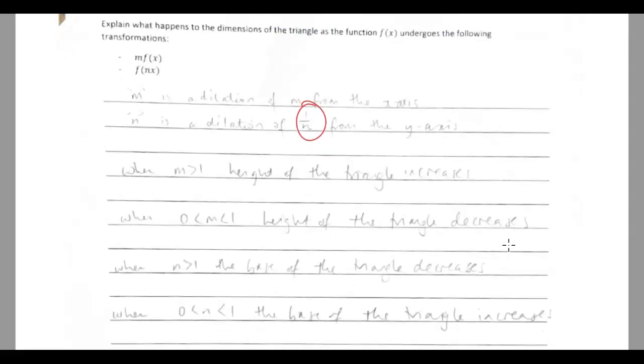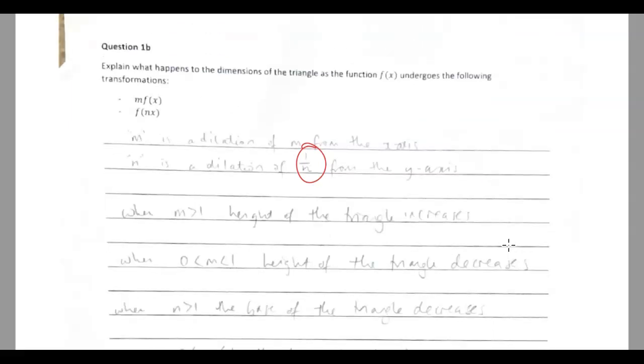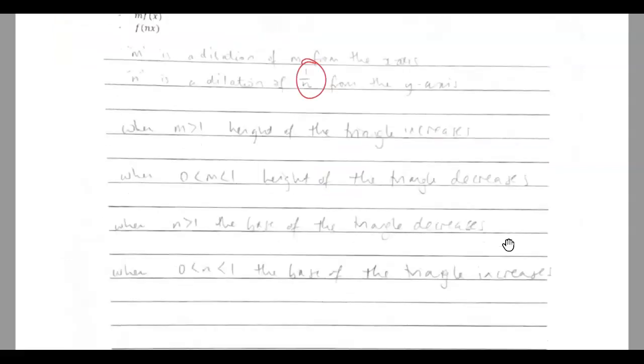When you answered this question, obviously m isn't always going to be positive. If you said when m is negative, that's great. If you said m was negative, that's fine. And I haven't mentioned it here, but if you did say it was reflected, that's great. When m is greater than 0, the height of your triangle increases, so you're getting stretched away from the x-axis. Now, a couple of you did say that also changed the base. It doesn't change your base.